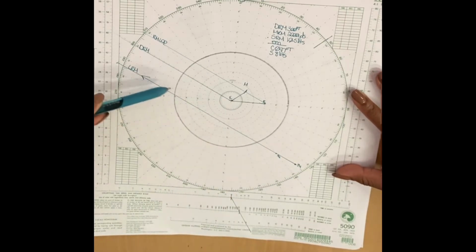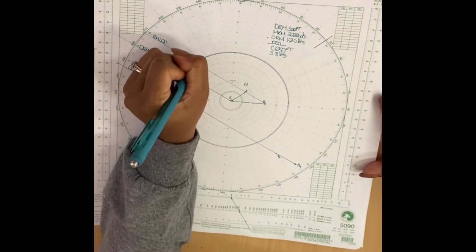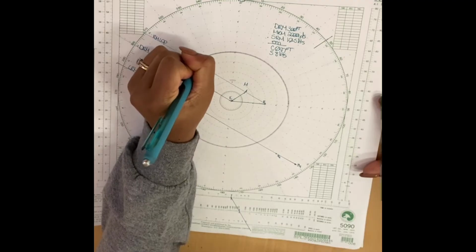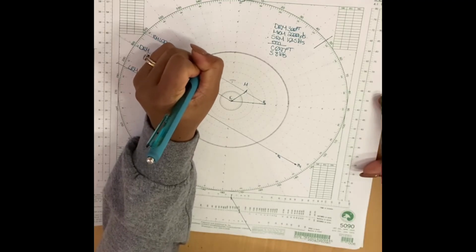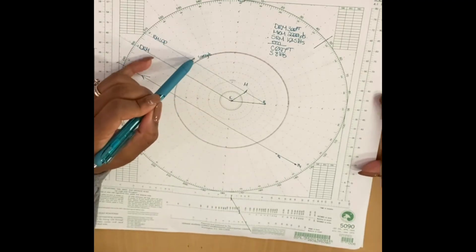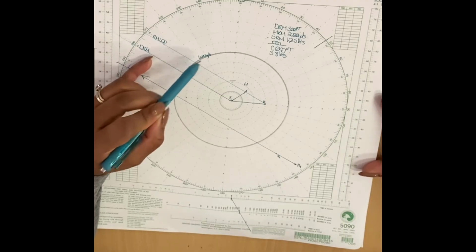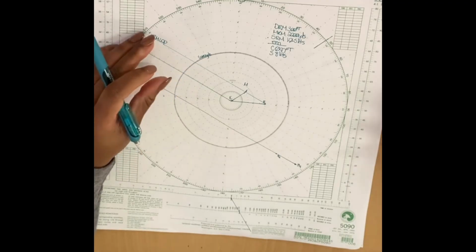So that's what this outer circle is. And I'm going to label that very small, and it just says 5,000 yards, just to remind me that this ring is representing 5,000 yards.